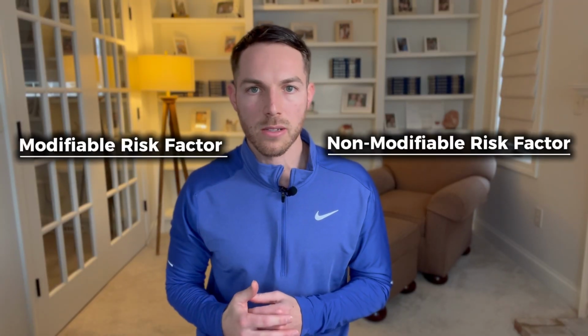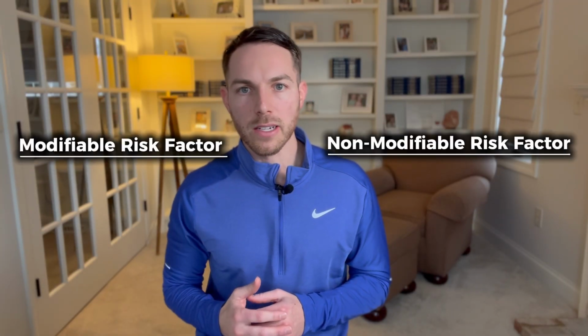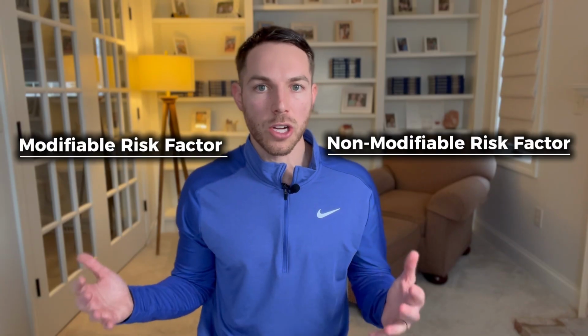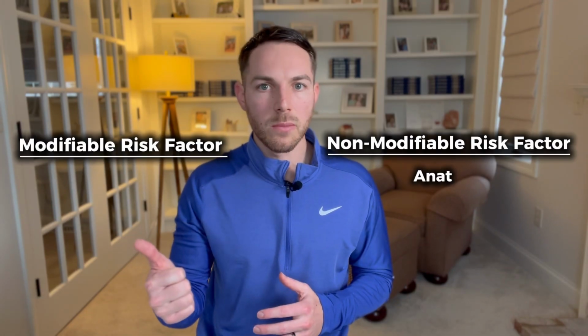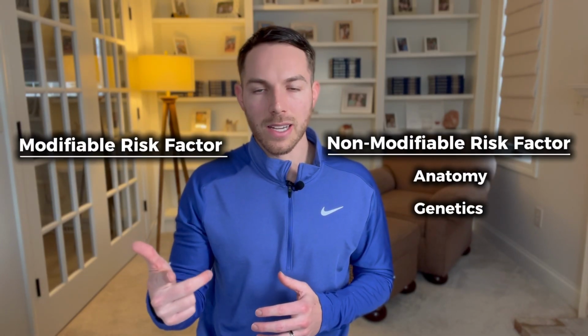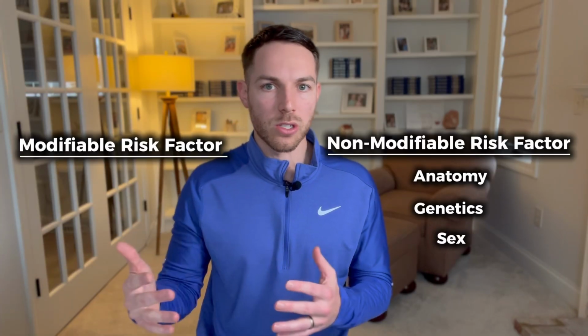The other thing that I want to highlight is the difference between modifiable and non-modifiable risk factors. Non-modifiable risk factors are obviously the ones that we can't change. So we can't change our anatomy. I can't change my genetics. I can't change my sex from being male versus female.